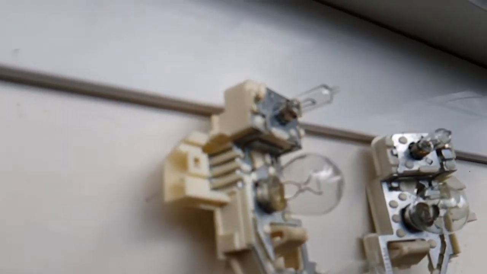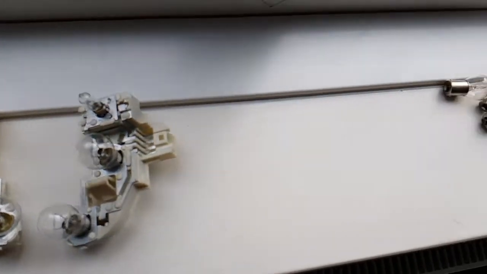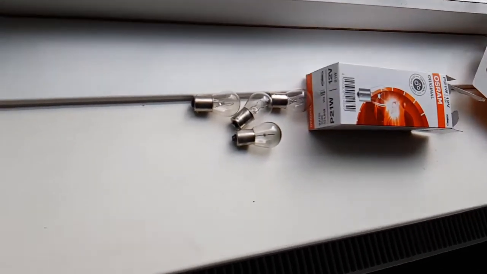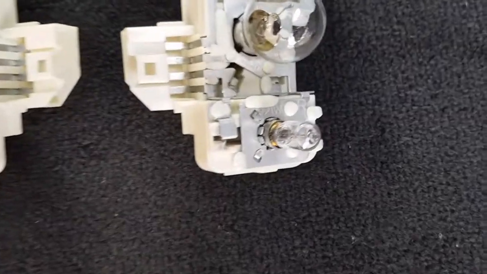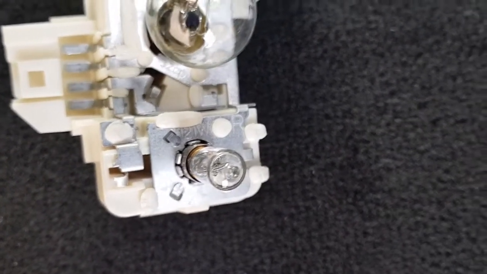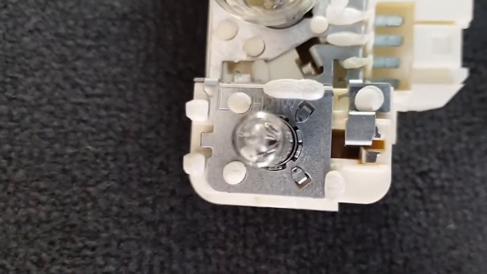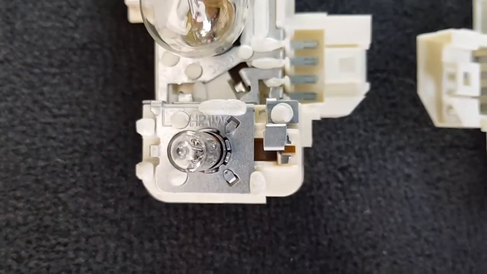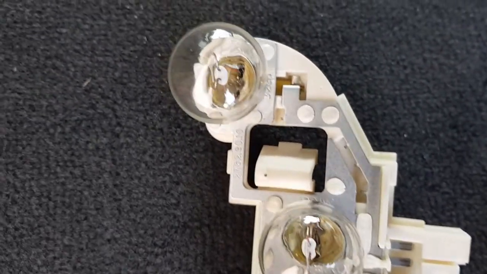There they are, 4 brand new light bulbs installed on the left and right inner taillight assemblies, ready to be returned to the car. There you can see the code is H21W for those 2 light bulbs that I didn't replace.